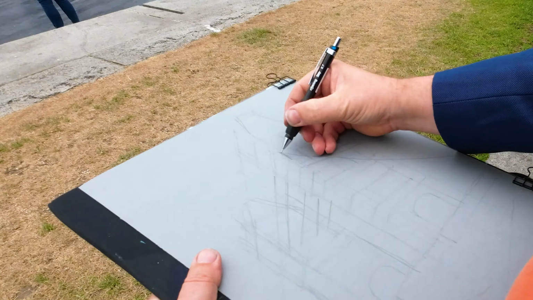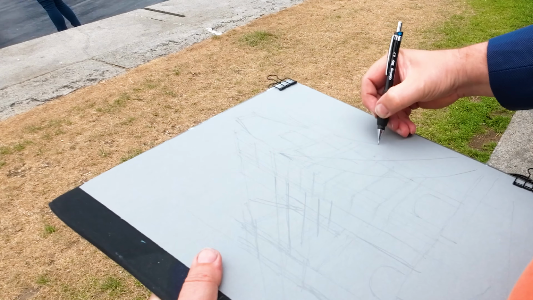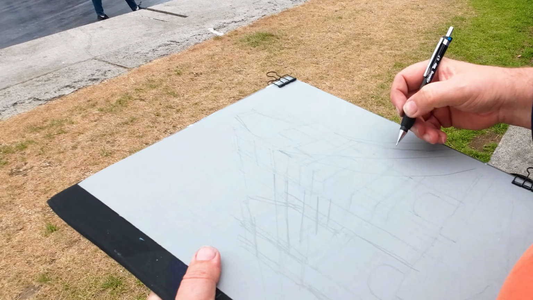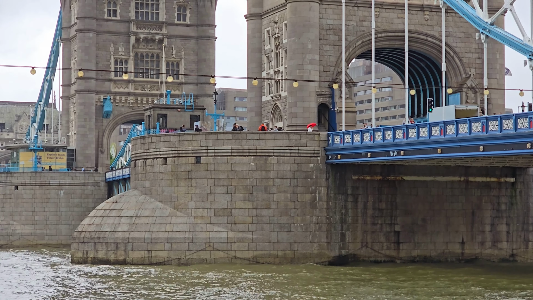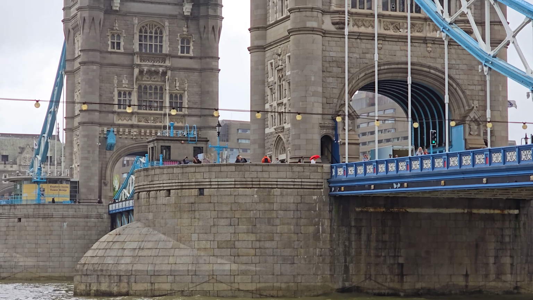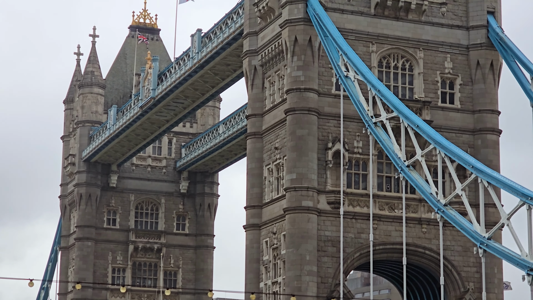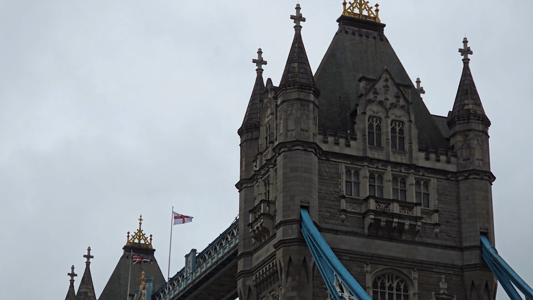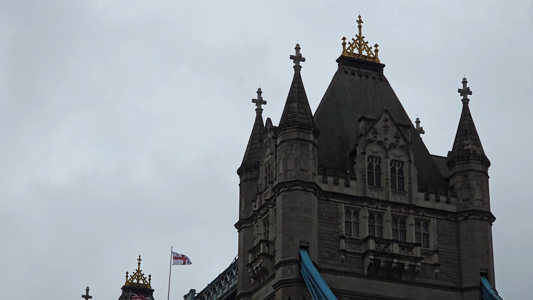But especially when you're doing something as complicated proportionately as Tower Bridge is, you kind of benefit from just establishing the volumes. But also importantly, the difference between drawing plein air like this, actually looking at the real building, is that you can make different decisions than you would if you're drawing from a photographic reference of some sort, even one you've taken yourself.